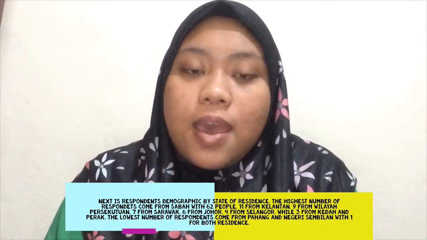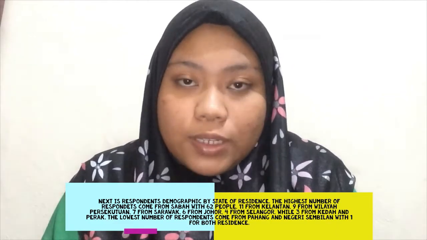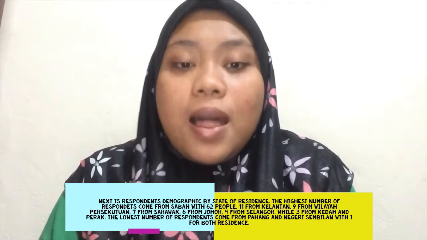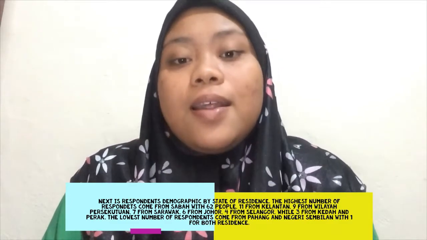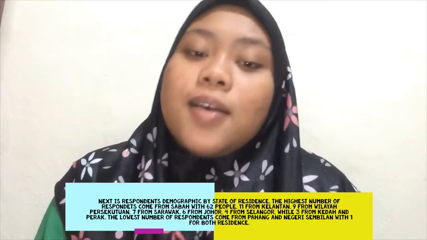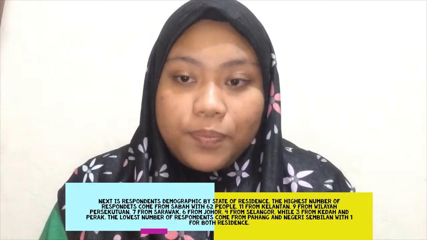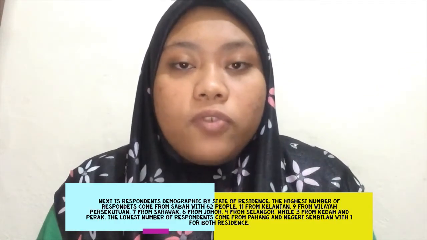Respondent demographic by state of residence. The highest number of respondents come from Sabah with 62 people, 11 from Kelantan, 9 from Wilayah Persekutuan, 7 from Sarawak, 6 from Johor, 4 from Selangor, while 3 from Kedah and Perak. The lowest number of respondents come from Pahang and Negeri Sembilan with 1 each.